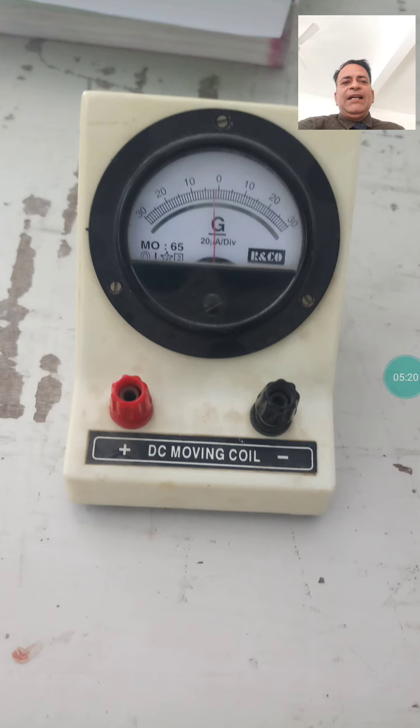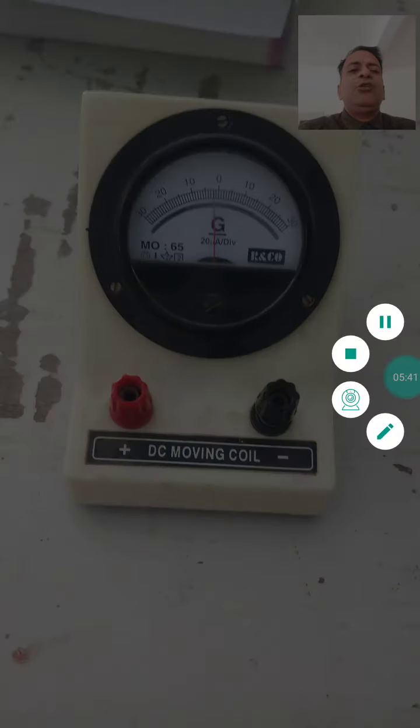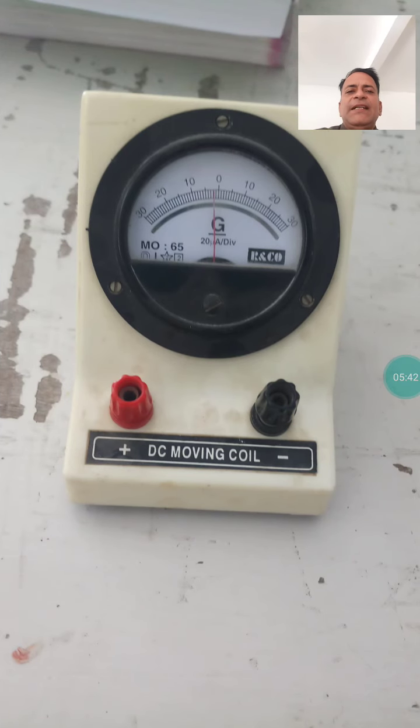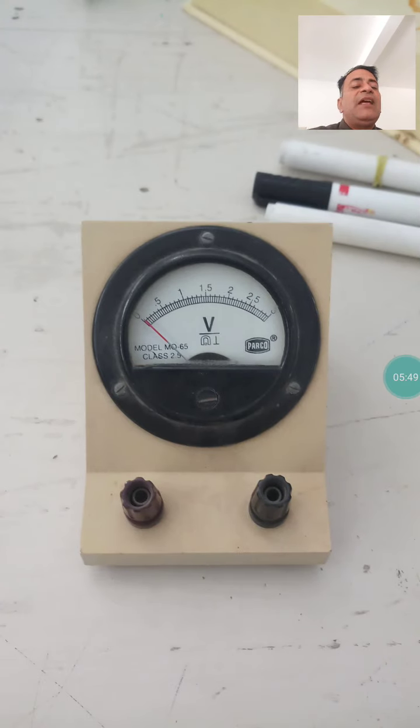Alright, now see, this is actually the moving coil galvanometer. There are other meters also. Now one more advantage of galvanometer is that it can easily be converted into other forms. This moving coil galvanometer can be converted into another device, that is voltmeter.